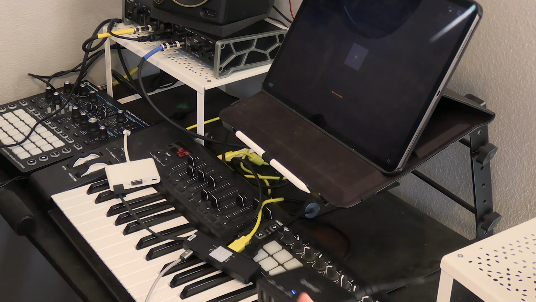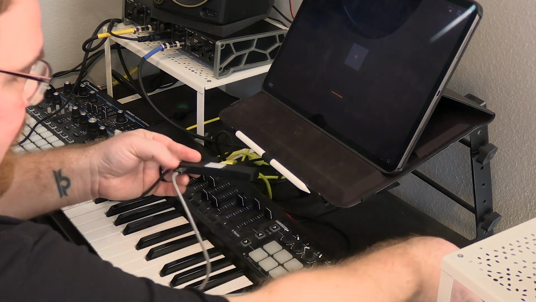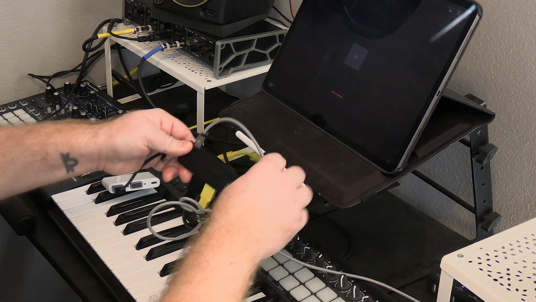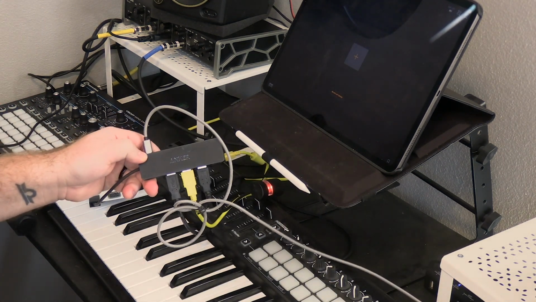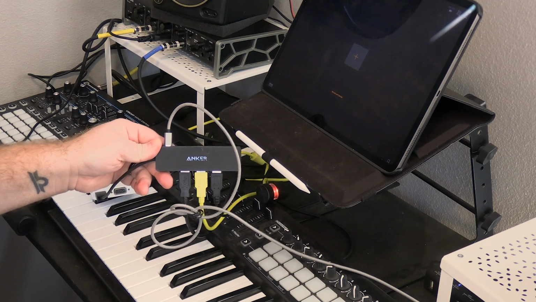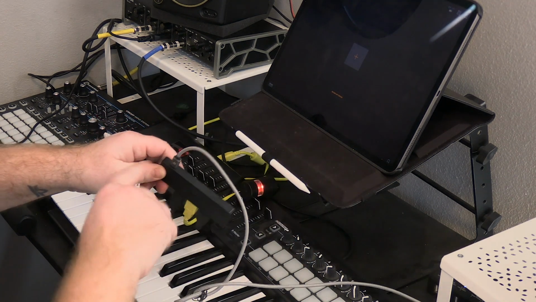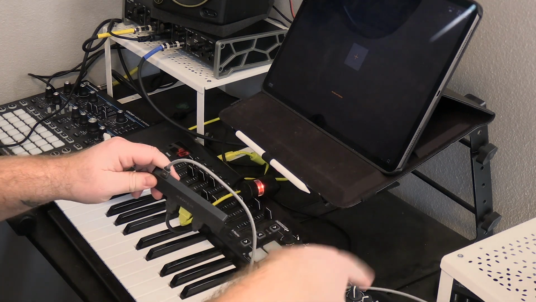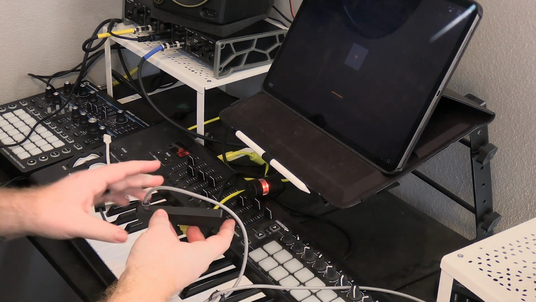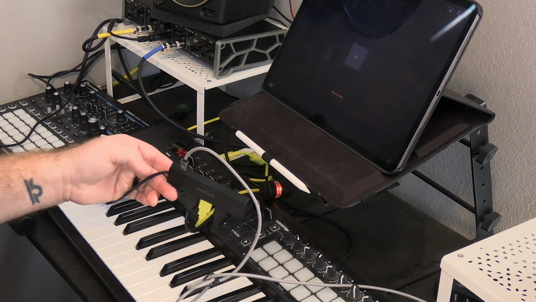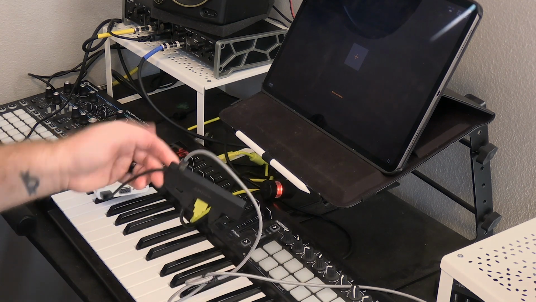So I have that to start with, and then connected into my power, I have this little Anchor, however you're supposed to say it, USB hub. This is a powered USB hub. As you can see, I've got this cord here running into my power brick so that it can power anything that's going to need to have the power attached to it.